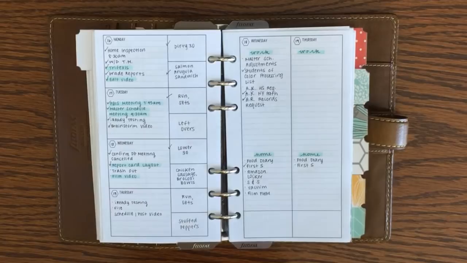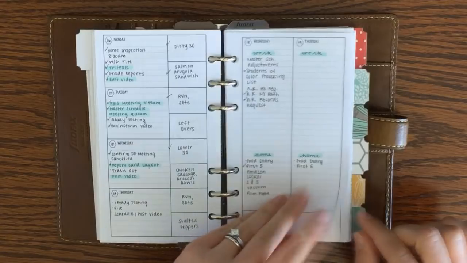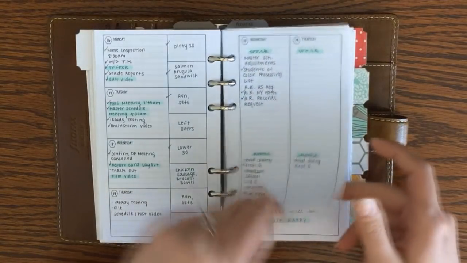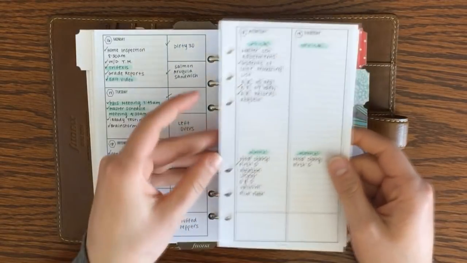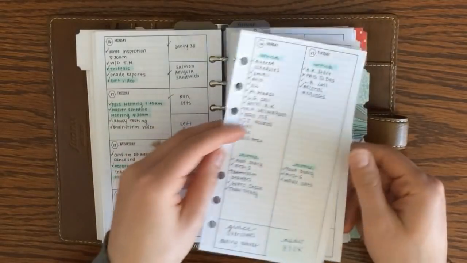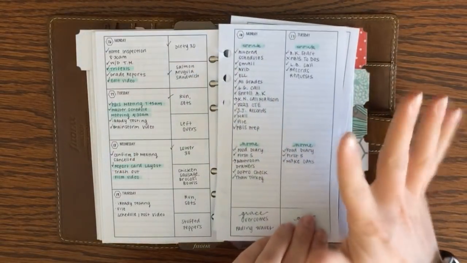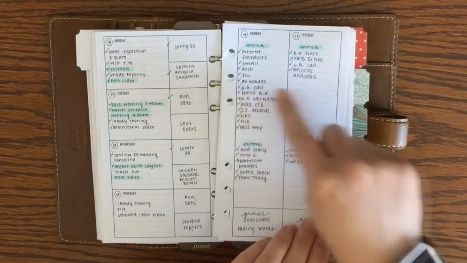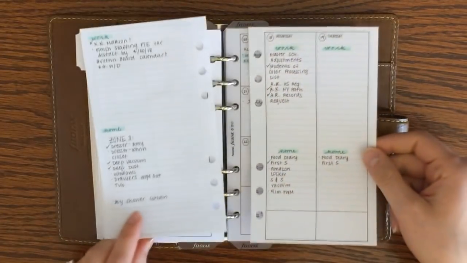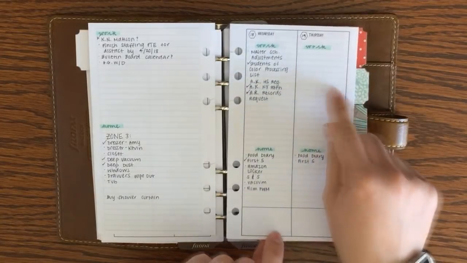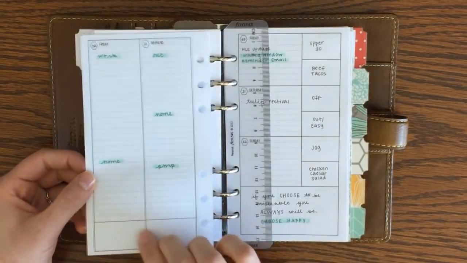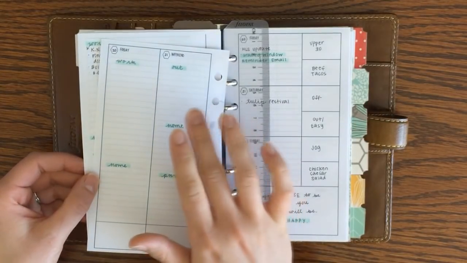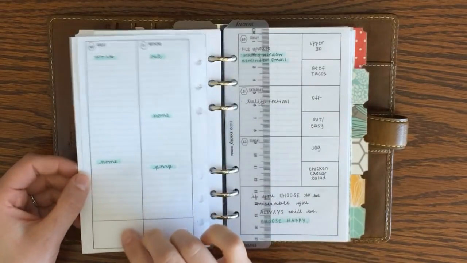So currently I am not using a day per page insert. Instead, I use these inserts, I'll show you, which are kind of 2 days per page, which comes out to a week on 3 pages actually. So it's kind of a different insert than most. It has Monday and Tuesday, a notes page on the back here, Wednesday and Thursday, and then Friday and the weekend. I did a shared weekend on this layout, but I do have another version that's separated with Saturday and Sunday as well.